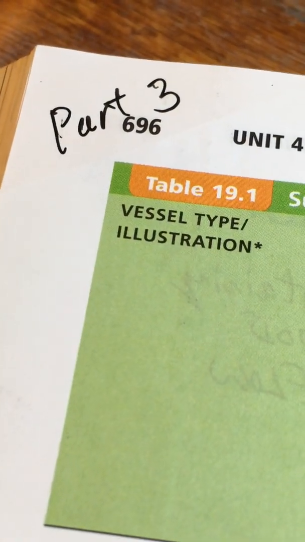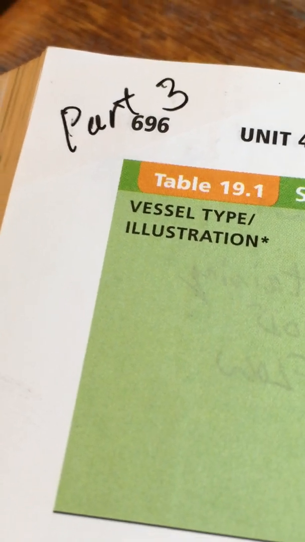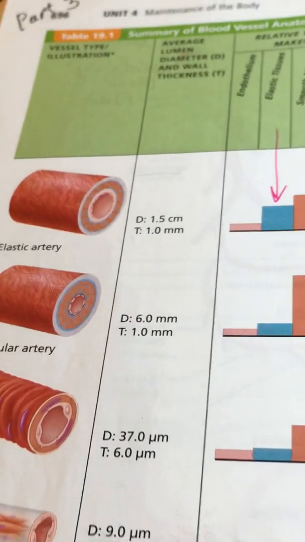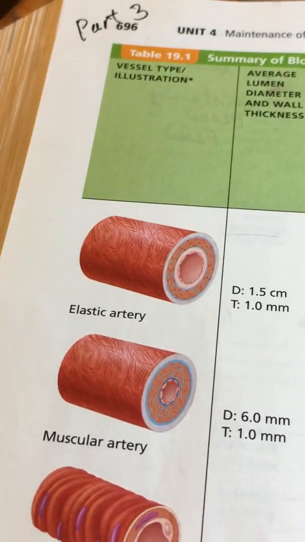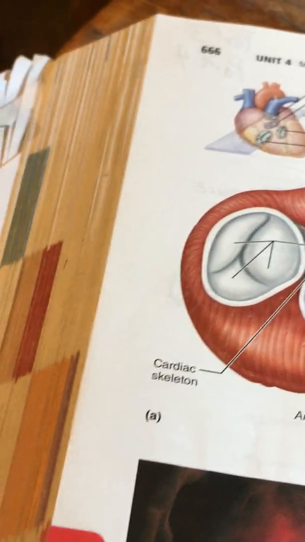There it is. It's part 3 now, the blood vessels of the cardiovascular system, page 696. And we're back at the table here comparing the artery, the two different kinds of artery, elastic and muscular. I'm going to flip back here for a few pages just to capture a particular picture that's important.